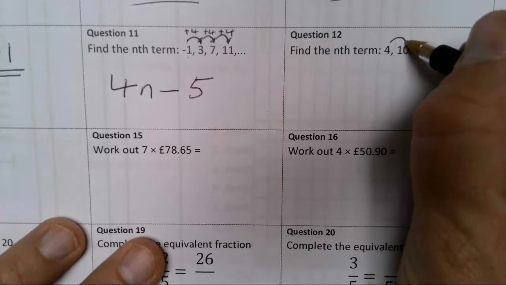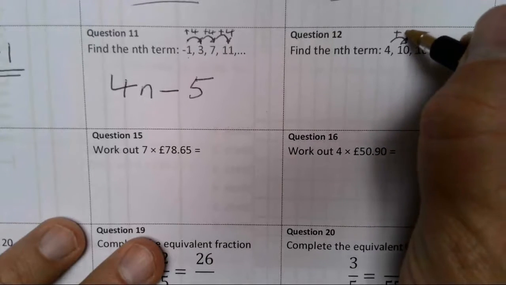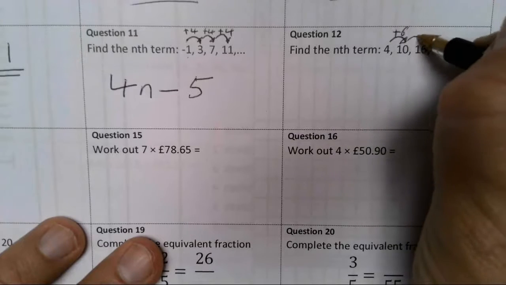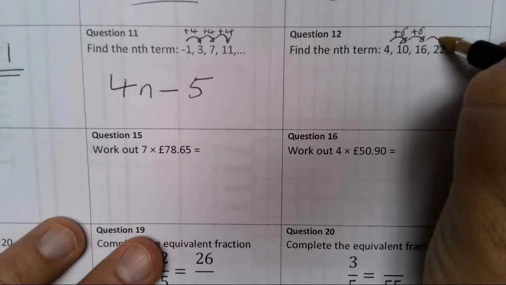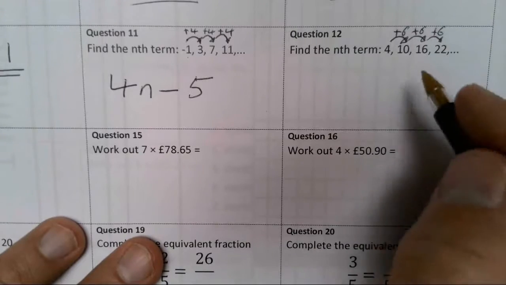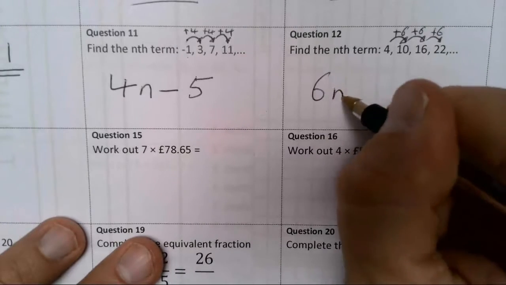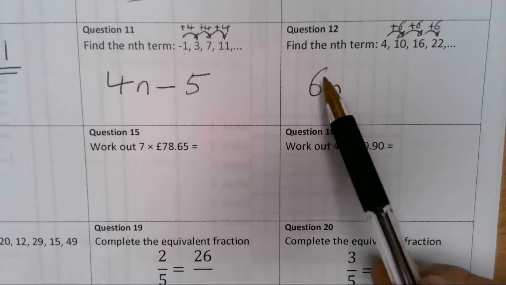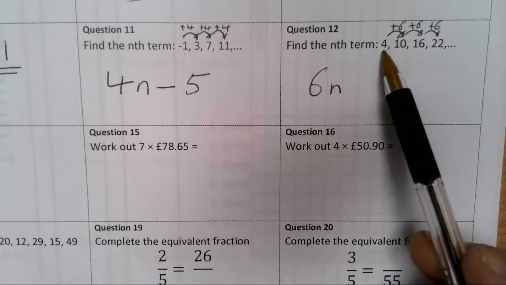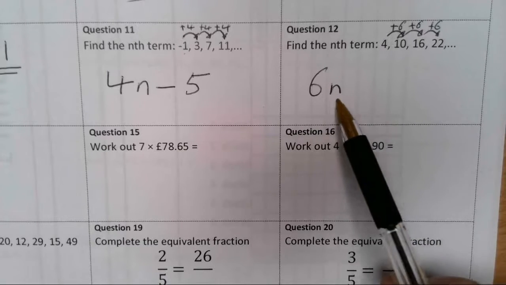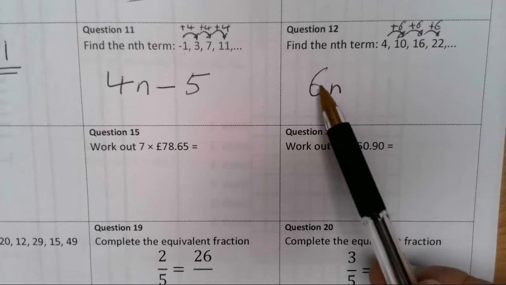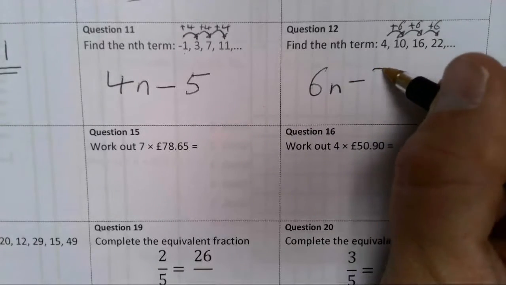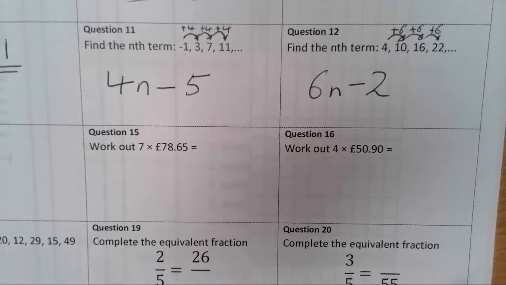Okay, so this one, question 12. I'm going up 6. Up 6. So it's going to be 6n. Now, what you have to do is see how you have to adjust this number to get your first term, because when n is 1, it's the first term. So from 6 to 4, my adjustment is just to take away 2, and that completes it.